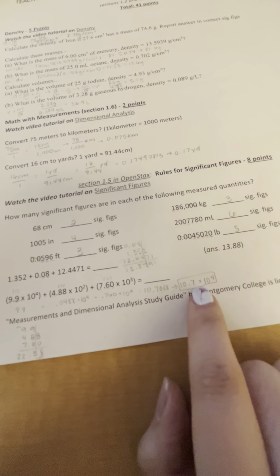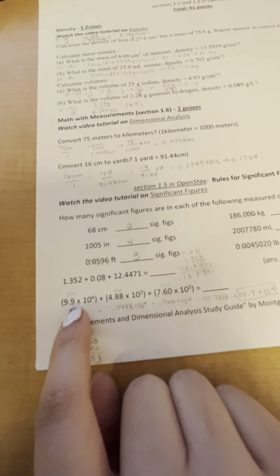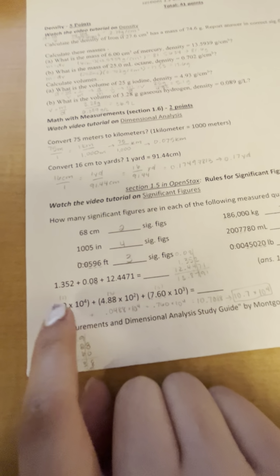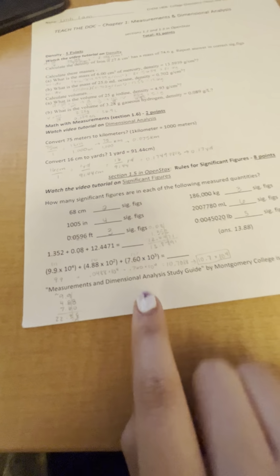And the reason why is because that's just one number after the decimal. And you look at this one, 9 right here, that's one number after the decimal, which is why I did that. So yeah.